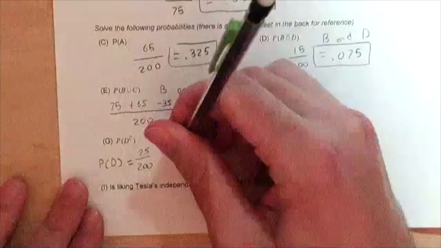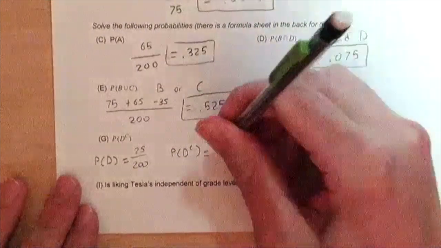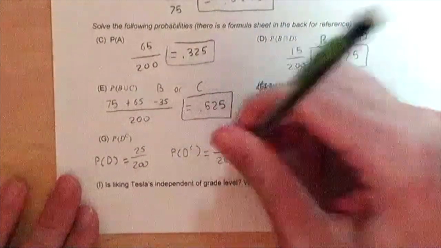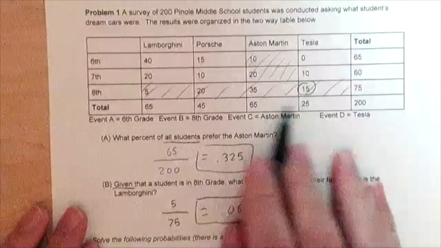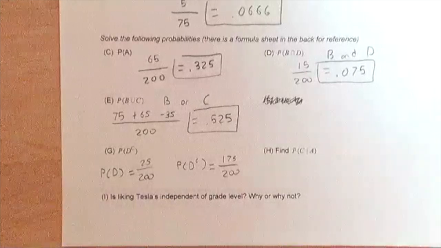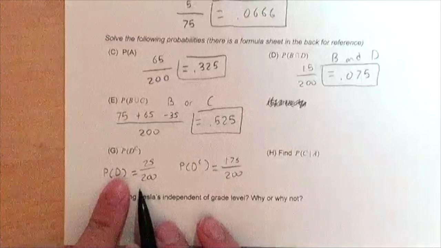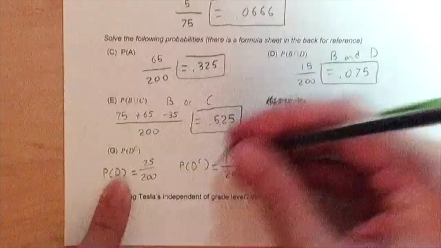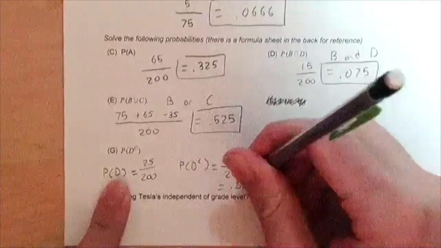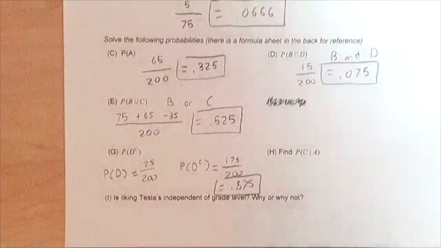So think that the probability of the complement of D is every other student. So in my survey, 175 of the students chose a different car, right? The Tesla wasn't that popular. So these numbers all added up. So complement just means not that probability. And you could find this probability as like 12%, or you could just do the second one, which is 87%. So that's that. And then let's do this final one.